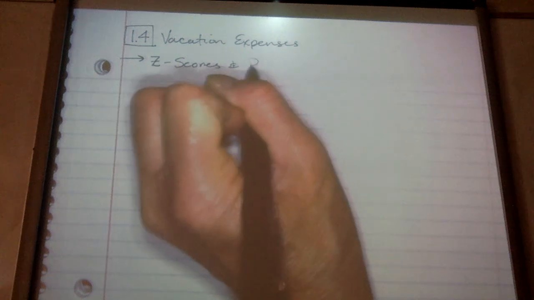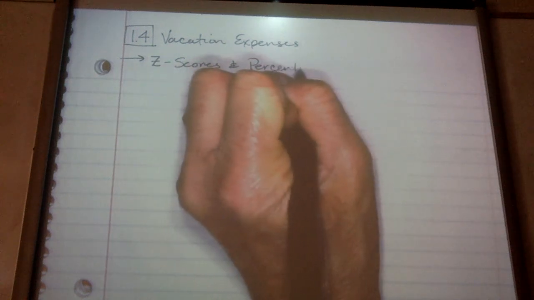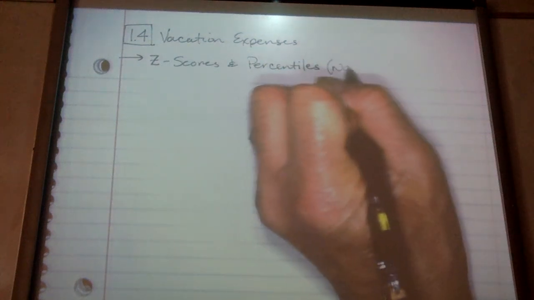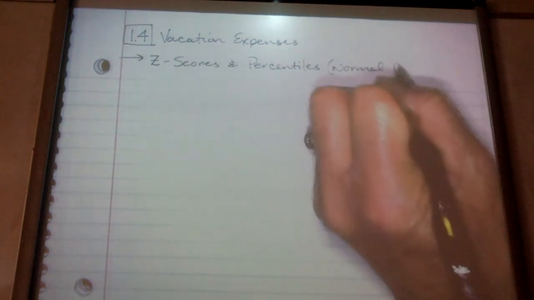I know the title is vacation expenses because all the problems talk about vacation, but the math they're covering is z-scores and percentiles. Also, it does cover a normal bell curve.